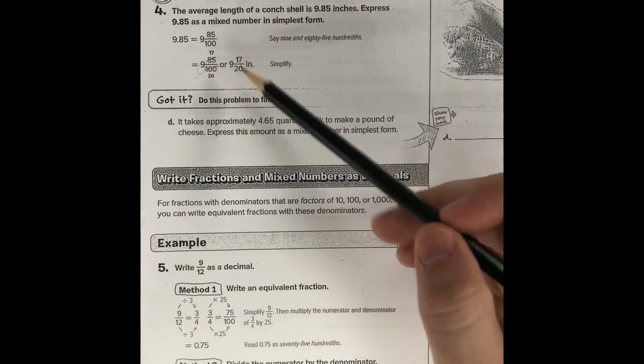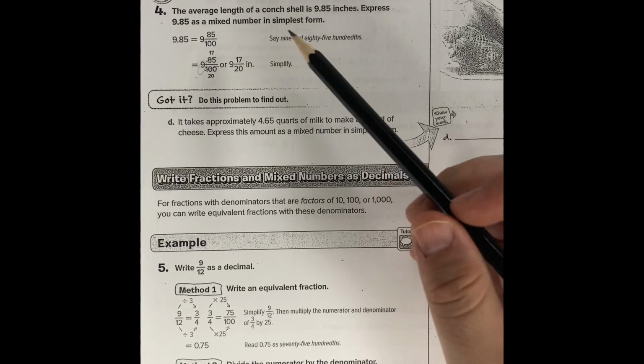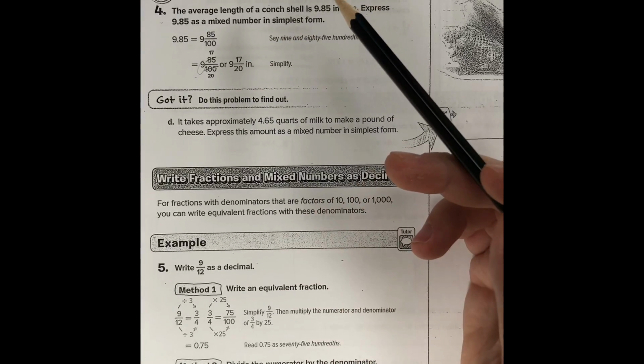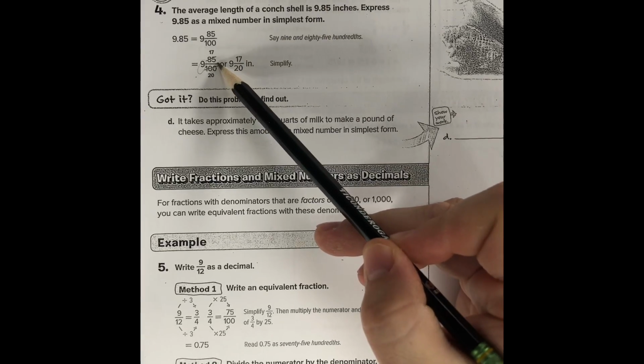In fact, the whole thing isn't going to change, and we'll see why in just a minute. But in order to simplify this fraction, we have to find that greatest common factor again. In this case, I'm going to say it's 5.